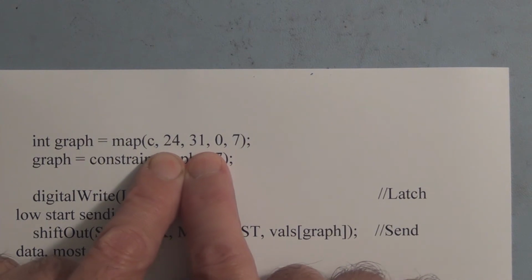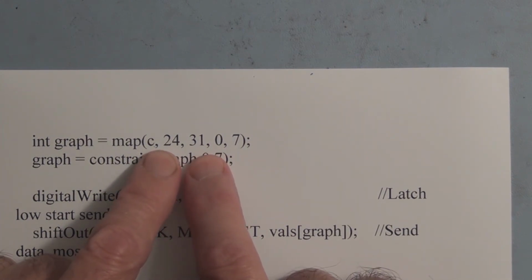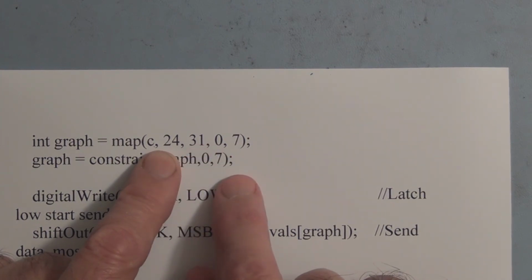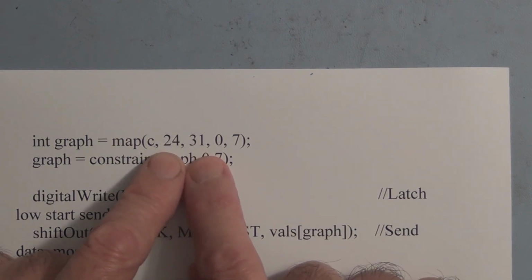This constrains the bar graph to these temperatures, but of course we're not constraining the temperature sensor itself. The temperature sensor has a lot wider range than the 24 to 31 degrees Celsius.